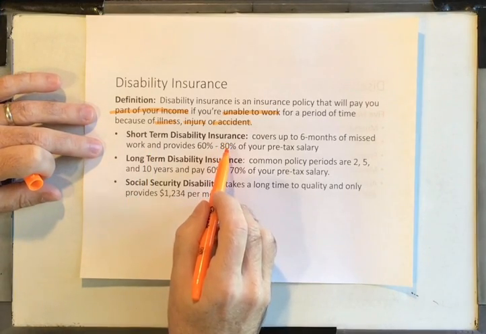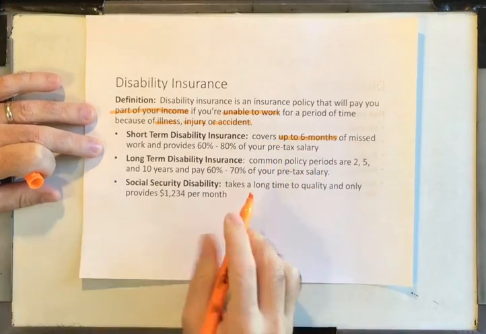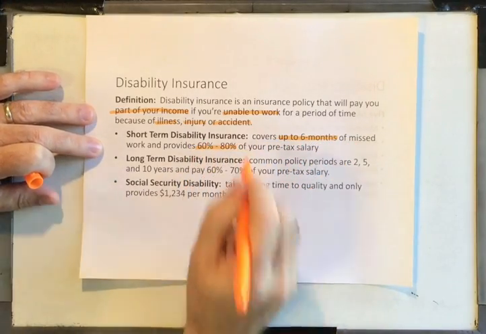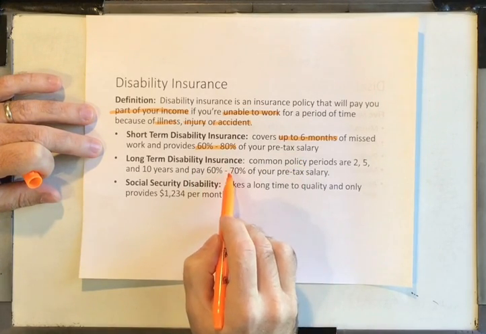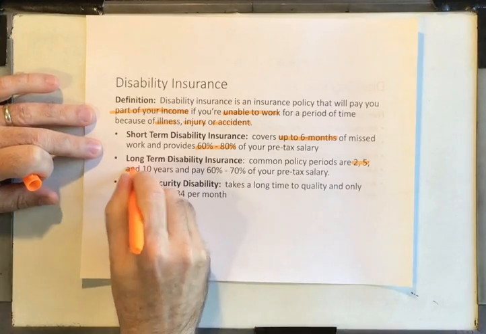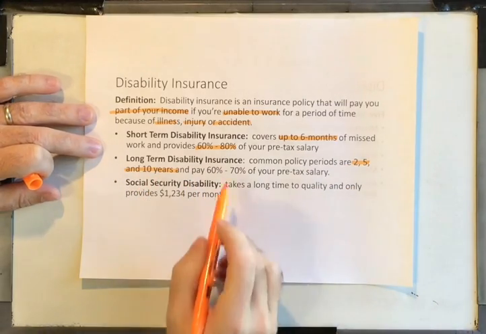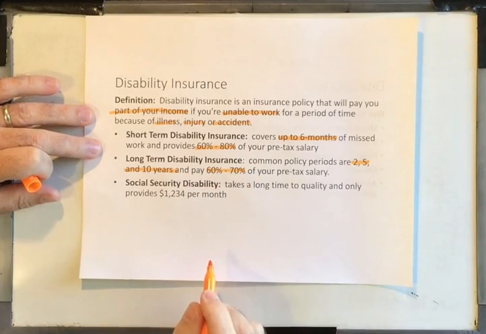Short-term disability covers up to 6 months, and it'll provide 60 to 80% of your pre-tax salary. Long-term disability, it just depends what you buy. It can be 2, 5, even 10 years, and it pays 60 to 70% of your pre-tax salary.